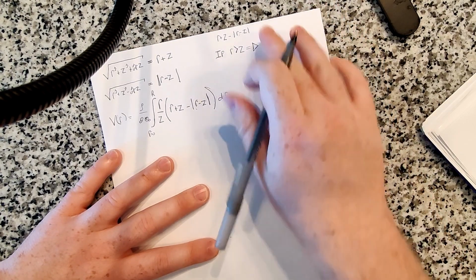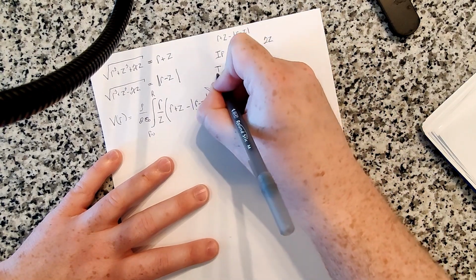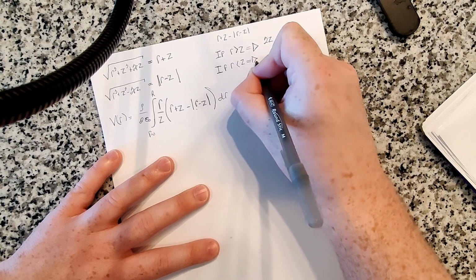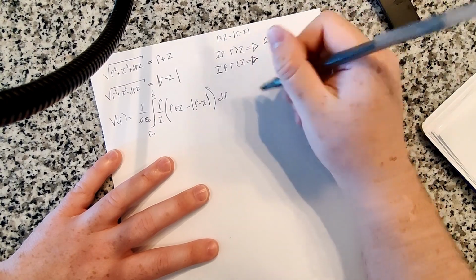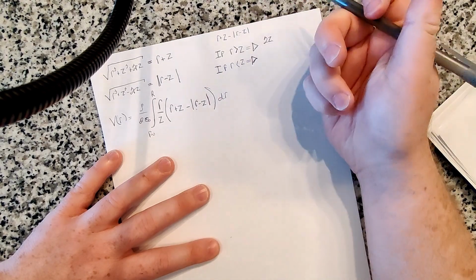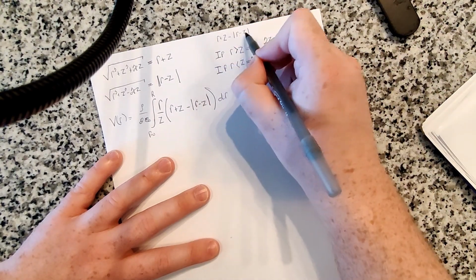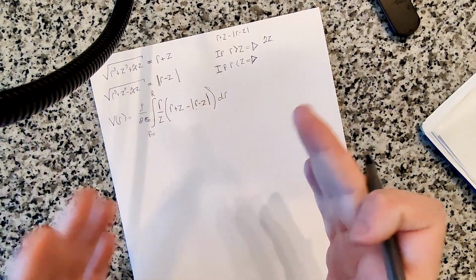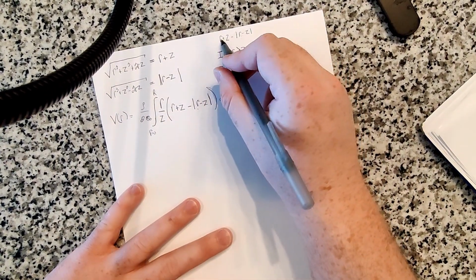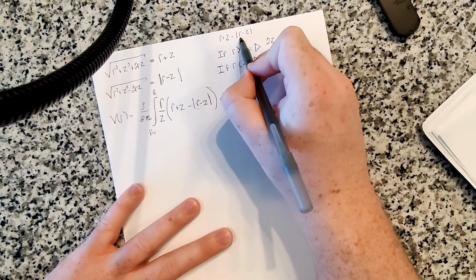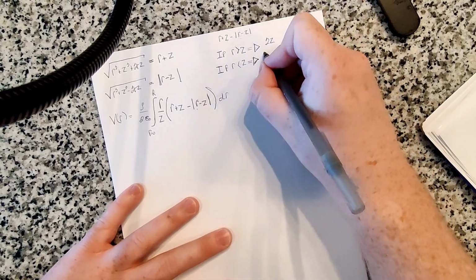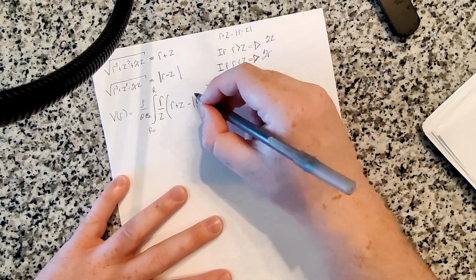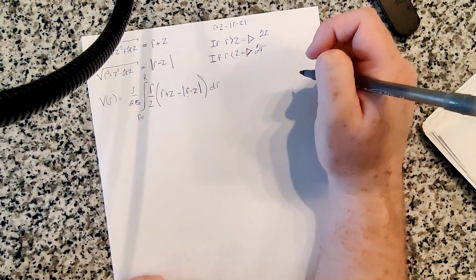And if r is less than z, then this will be negative, and you can flip those two around to make it the same magnitude. So that becomes r plus z minus z plus r, so the z's cancel, and you just get 2r. So we have these two different cases to consider here.